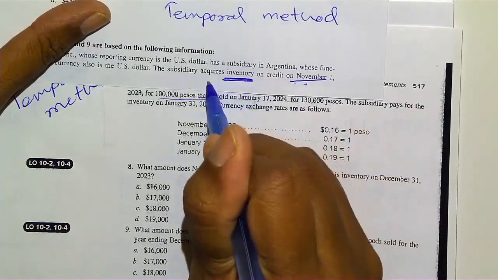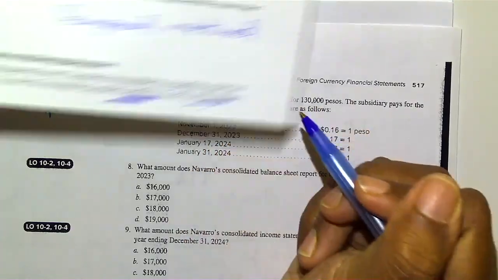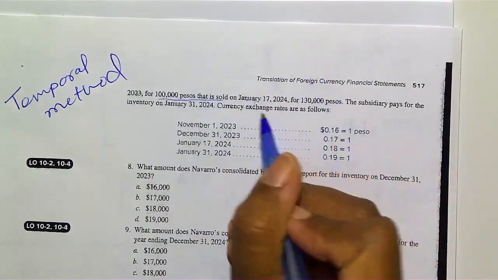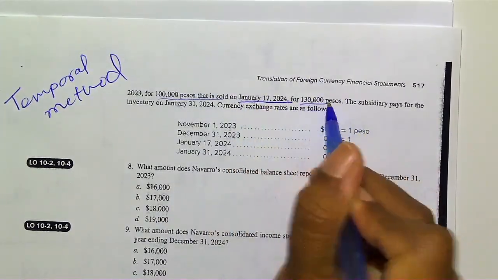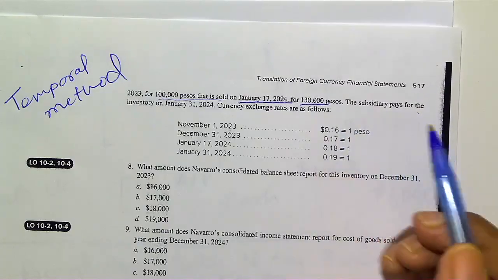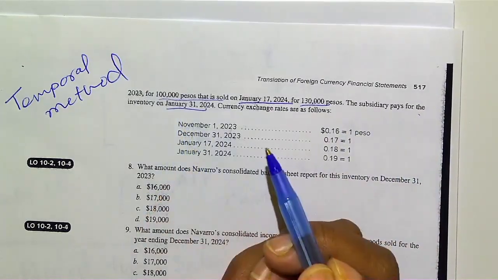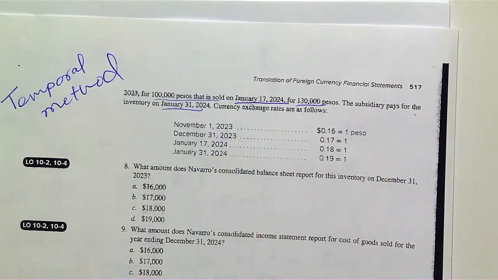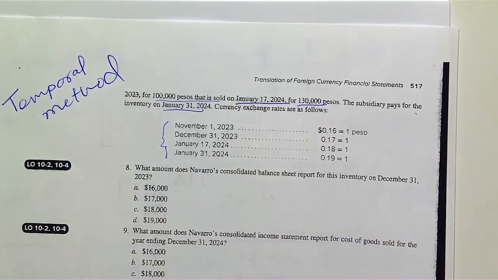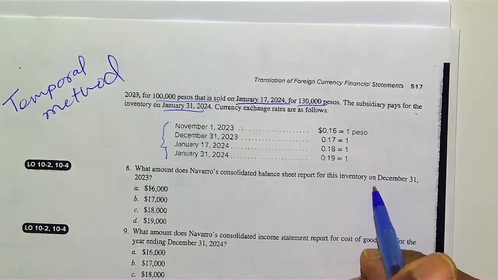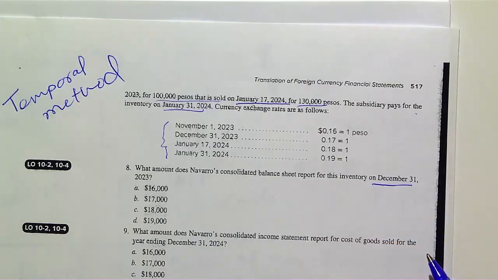November 1st, they acquired inventory of 100,000 pesos, and they sold inventory on January 17 for 130K pesos. They paid for the inventory on January 31st. This is what you saw a couple of minutes ago, different dates for doing the journal entries. But now, these are the exchange rates. What happened in between? They closed their books on December 31st.